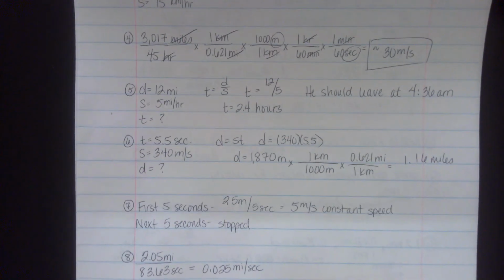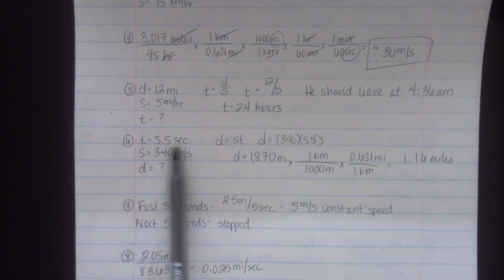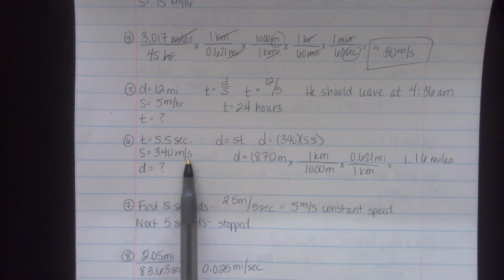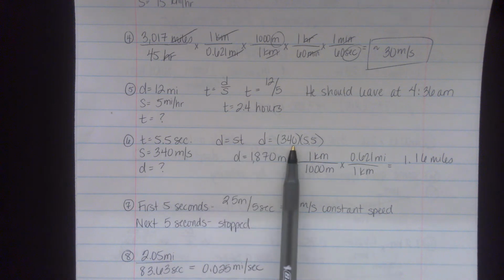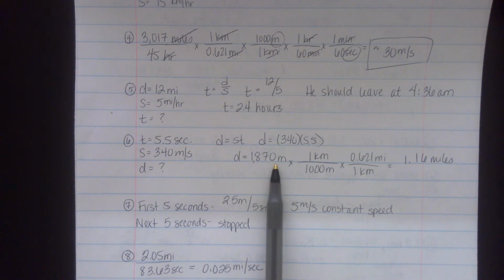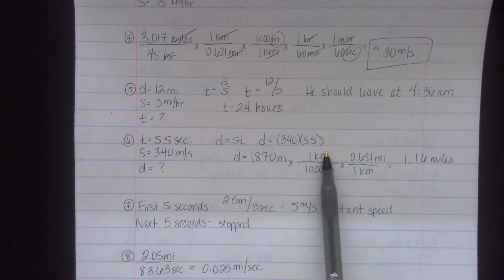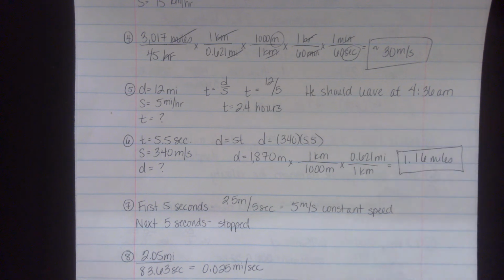All right, number 6. Natalie, she's enjoying a thunderstorm while she's working on her geometry homework, her favorite subject. She sees lightning, and then she hears the crack of thunder 5.5 seconds later. So here's our time. The problem tells us that sound travels at 340 meters per second. To solve for distance, we multiply the two. 340 times 5.5 is 1,870 meters, and then we need to convert that to miles. Meters to kilometers, kilometers to miles, 1.16 miles.